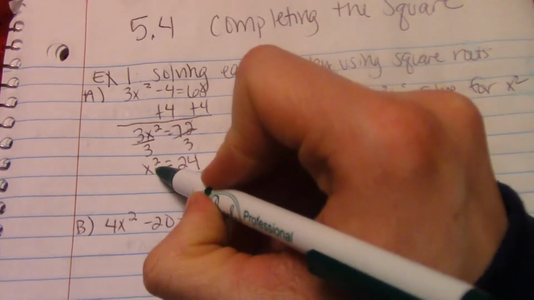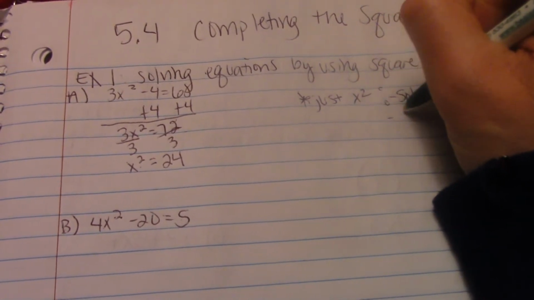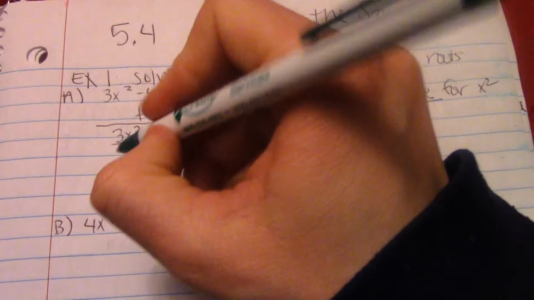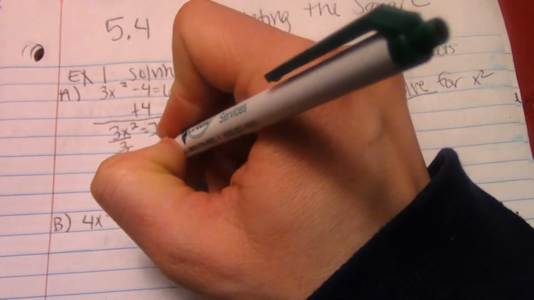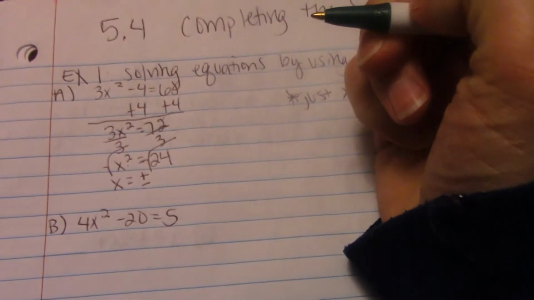Now, to get rid of the squared, we have to do what we call a square root. So next up is square root, take the square root. So I'm going to take the square root of each side. x equals, and it's always going to have a plus or minus.